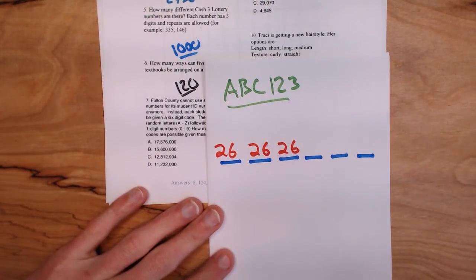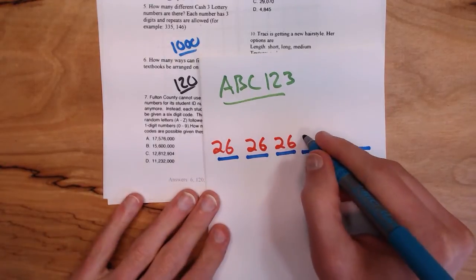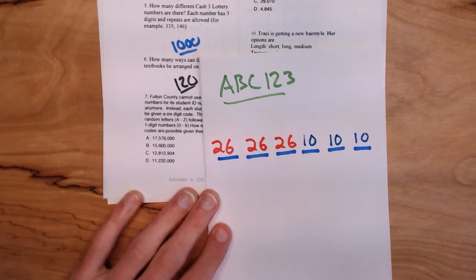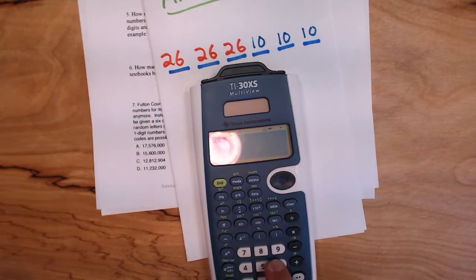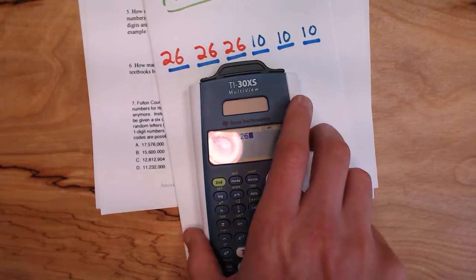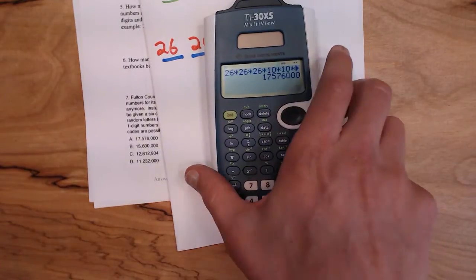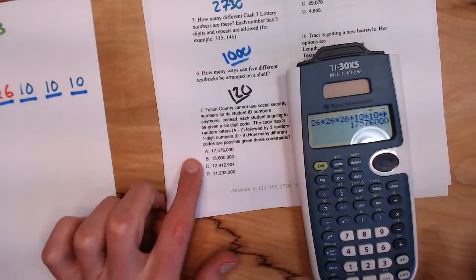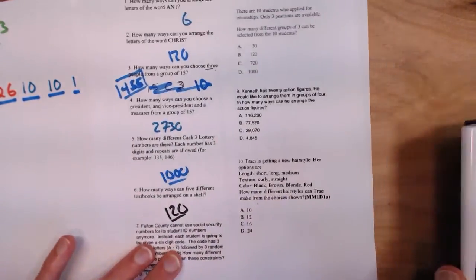Okay, fourth slot. Now we're on to numbers 0 through 9. How many options are there? 0, 1, 2, 3, 4, 5, 6, 7, 8, 9. That's 10 different options. Same thing here. Same thing here. Okay, so now it's calculator time. We're going to multiply everything together. So I'll do 26 times 26 times 26 times 10 times 10 times 10, which is a big number, 17,576,000. And I'll look if I see that down here, and I do, 17 million. So that is answer choice A.